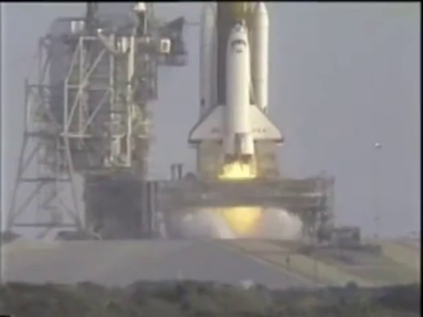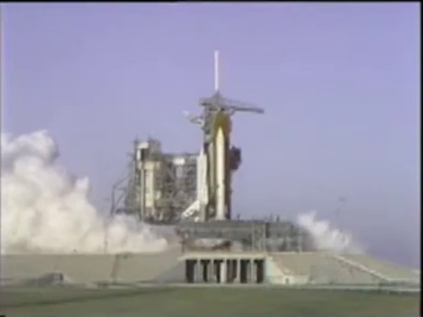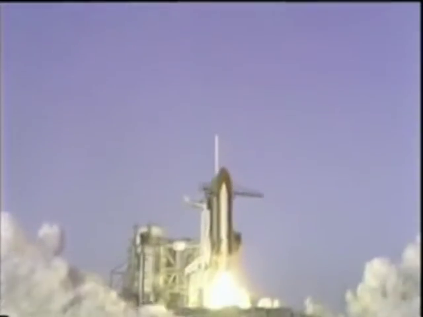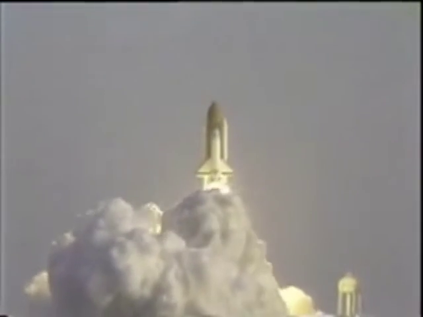We have main engine ignition, 3, 2, 1, and solid motor ignition and liftoff. Liftoff of the first operational space shuttle mission with 2 satellites on board, and the shuttle has cleared the tower.